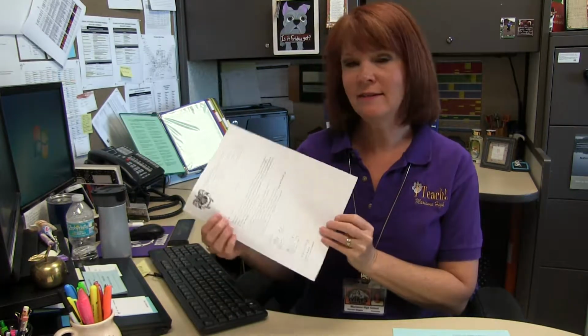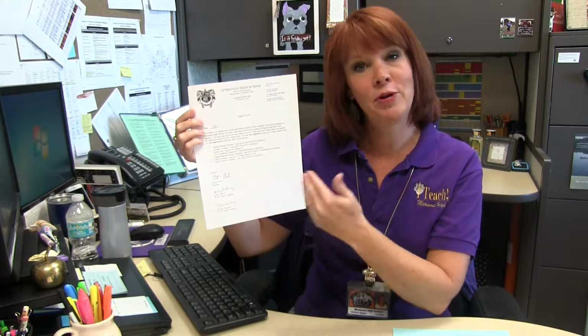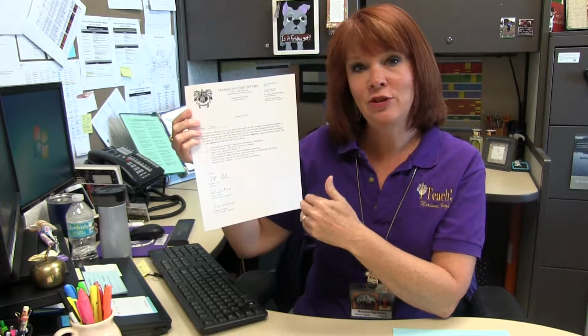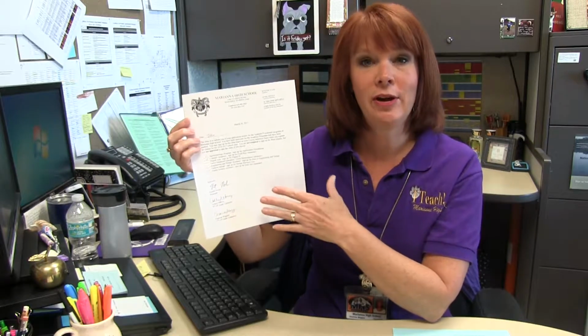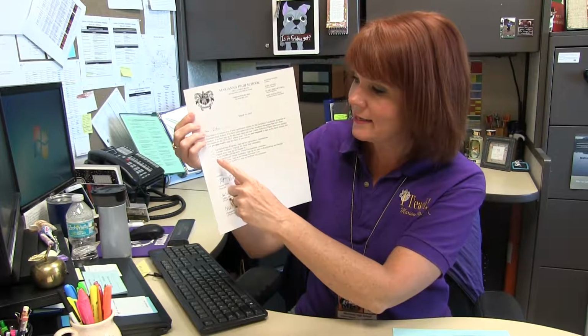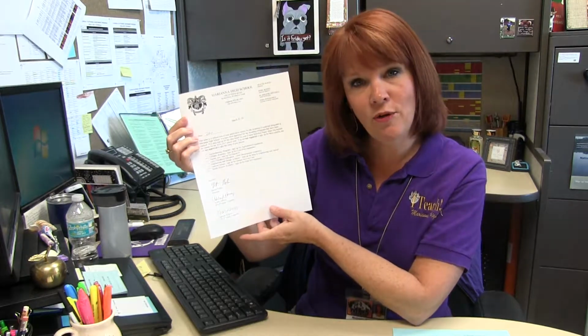You should have gotten, today or one day recently, this paper that tells you which academies you have been selected for. Remember, you came back last month and looked at our different academies that you were interested in and applied to, and you should have gotten this letter letting you know which academies you have been accepted into. You'll notice with our student John here, John was accepted into the Agritech, the Culinary, and the Health Science programs.